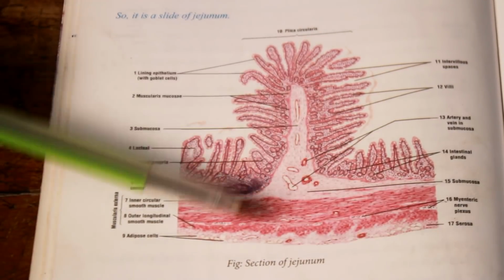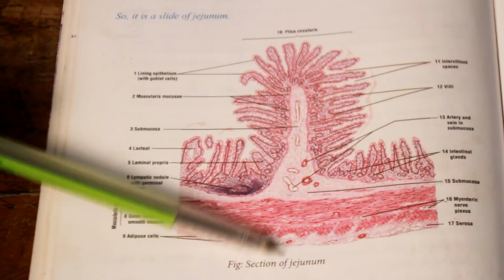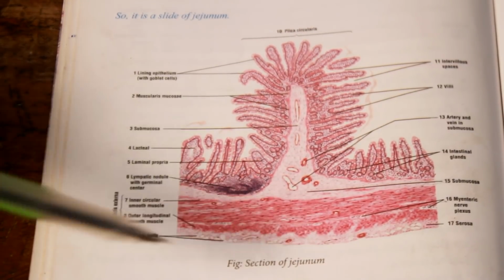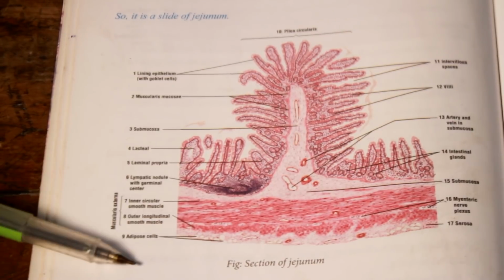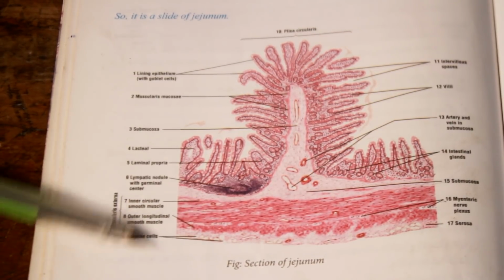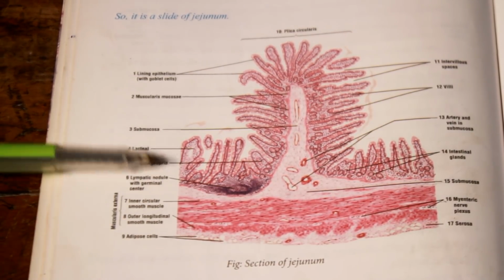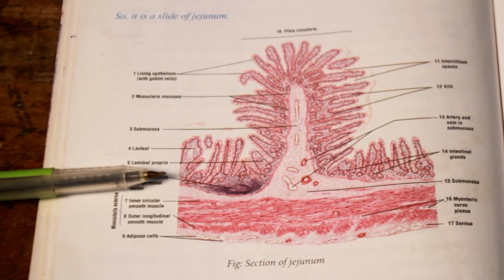Then the serosa. The serosa layer arises from the peritoneum, so it is lined by mesothelium. So serosa contains some adipose cells and blood vessels, and it is a connective tissue layer.